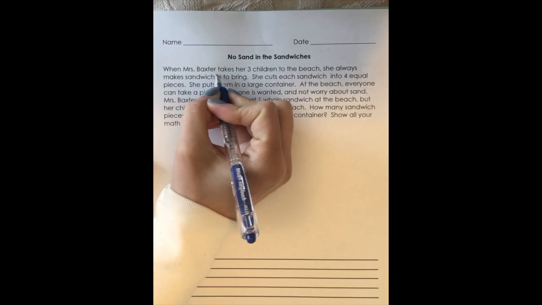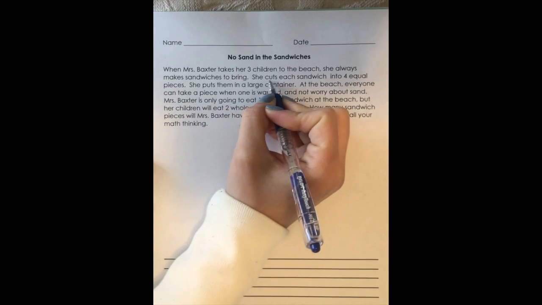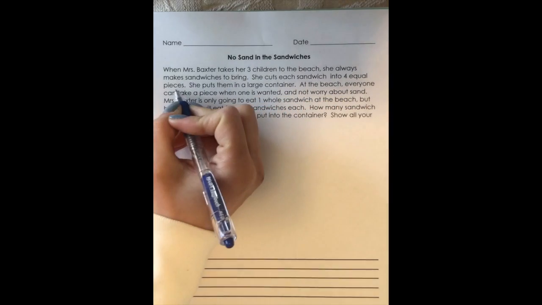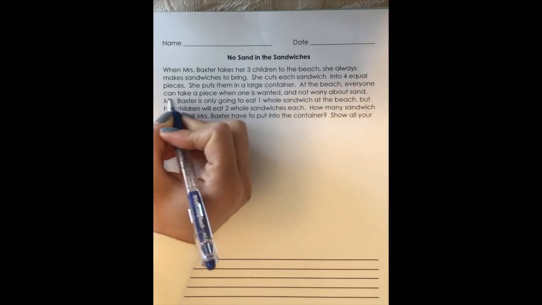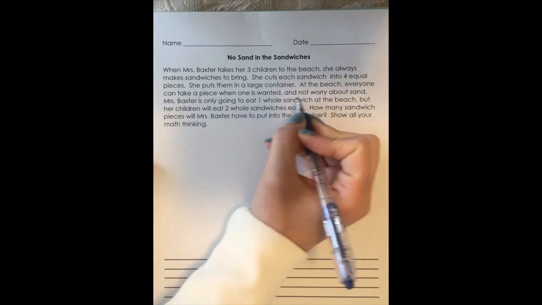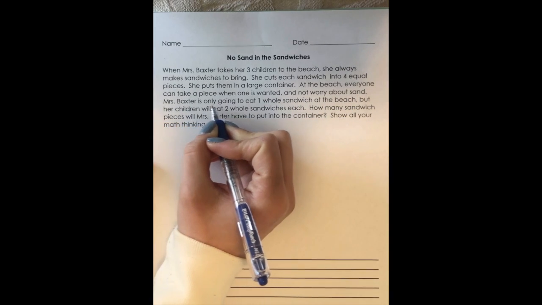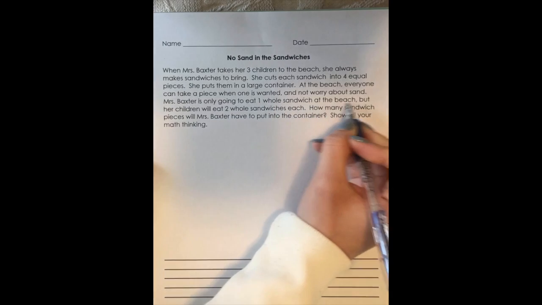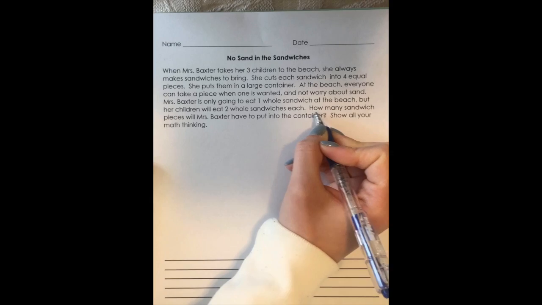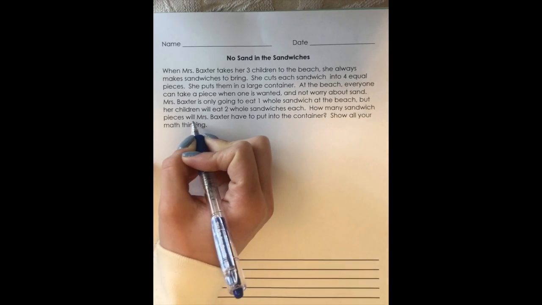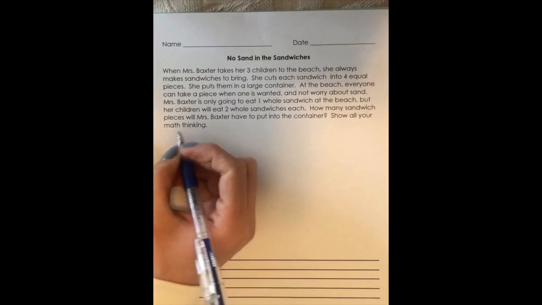When Mrs. Baxter takes her 3 children to the beach, she always makes sandwiches to bring. She cuts each sandwich into 4 equal pieces. She puts them in a large container. At the beach, everyone can take a piece when one is wanted and not worry about sand. Mrs. Baxter is only going to eat 1 whole sandwich at the beach, but her children will eat 2 whole sandwiches each. How many sandwich pieces will Mrs. Baxter have to put in the container? Show all your math thinking.